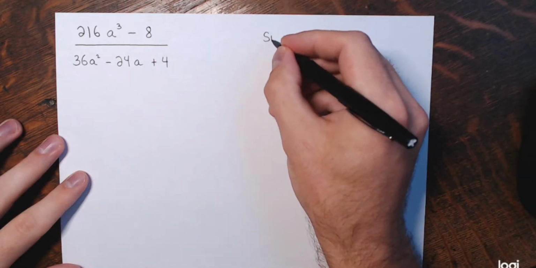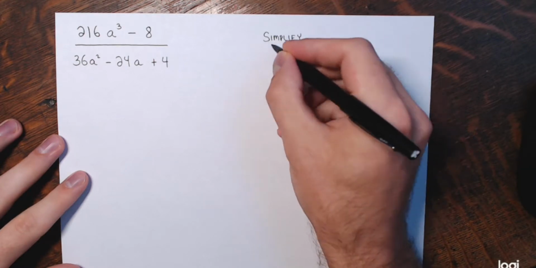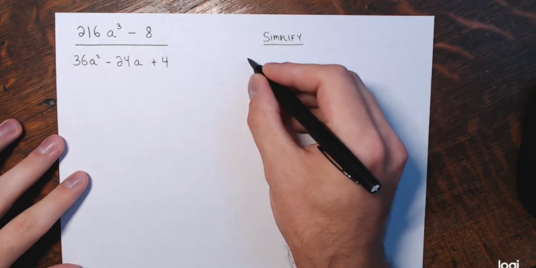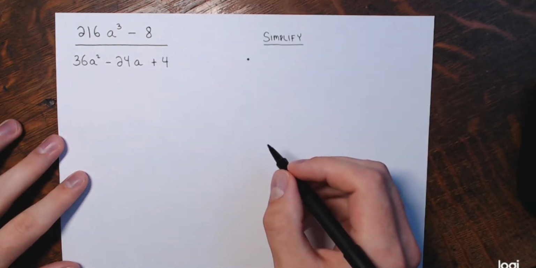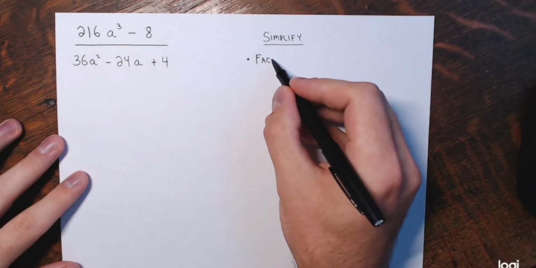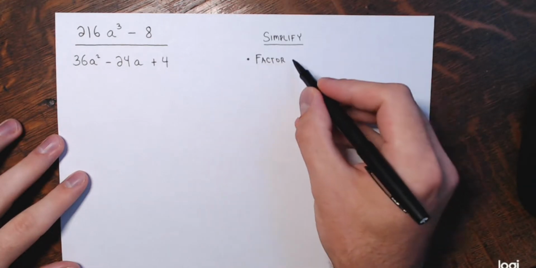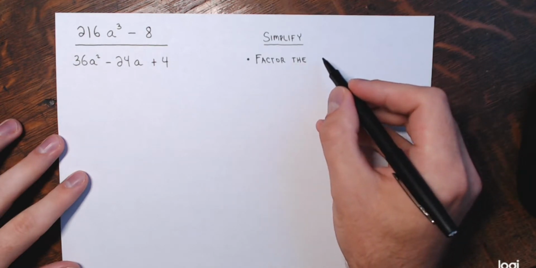Now, to simplify a fraction or a rational expression, the first thing I'm going to do is factor the numerator and denominator of the rational expression completely.